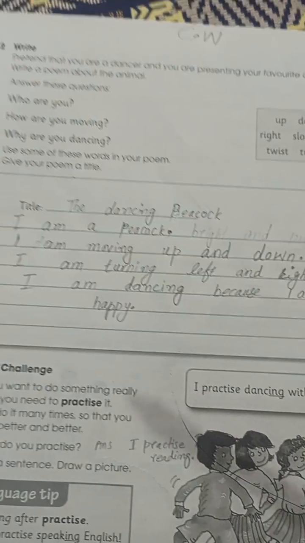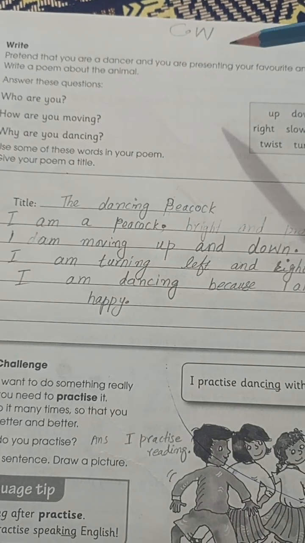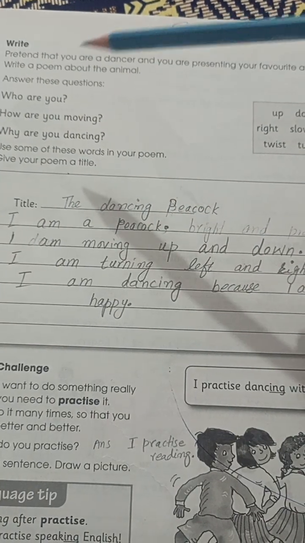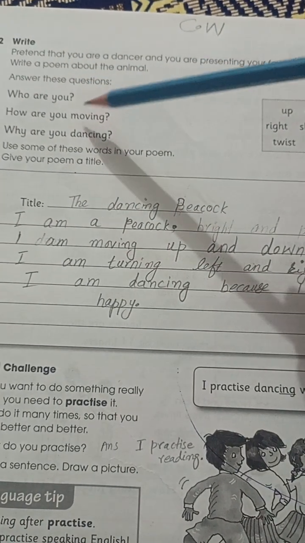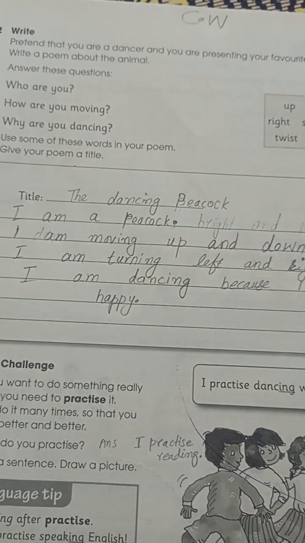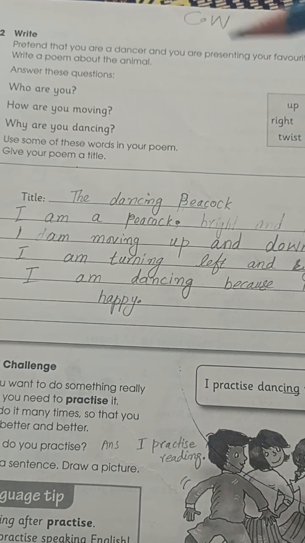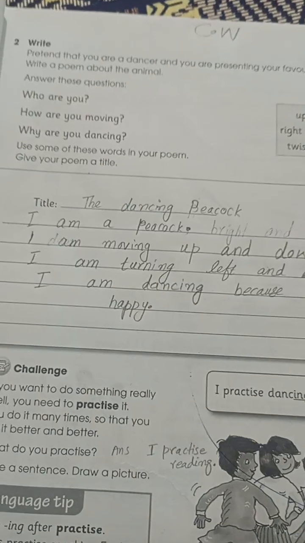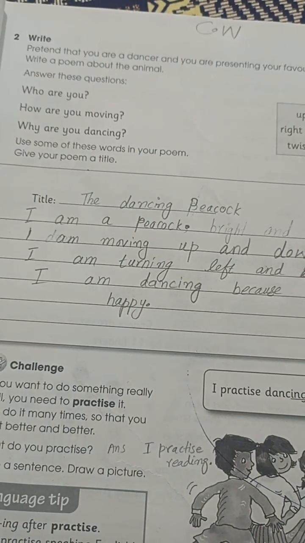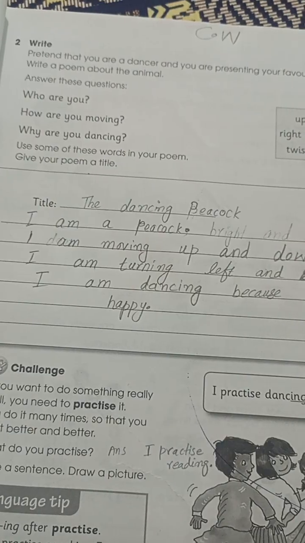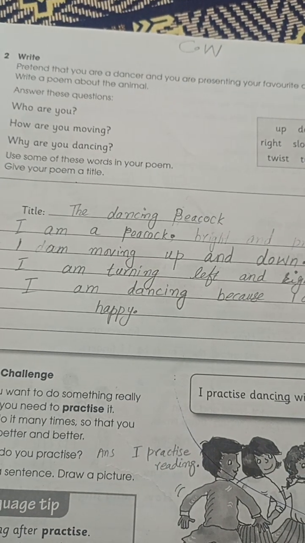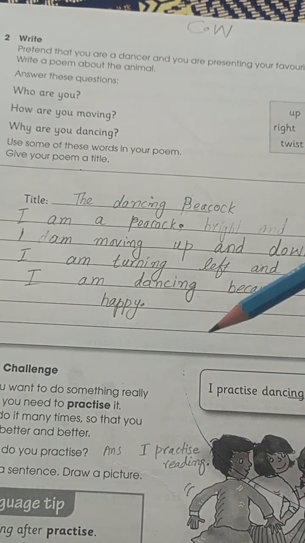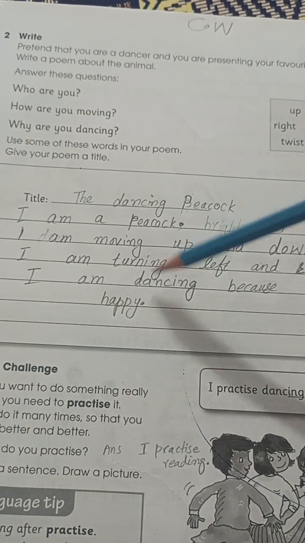Your next page is: Pretend that you are a dancer and you are presenting your favorite animal. Write a poem about the animal. Answer the questions. Who are you? How are you moving? Why are you dancing? So, first is pretend you are a dancer and you are pretending your favorite animal. Now you have to think about your favorite animal and you have to think that you are a dancer. Okay? And you have to suppose that you are the animal and you are a dancer. Okay? And then you are going to write a poem, and in that poem you are going to write answers.